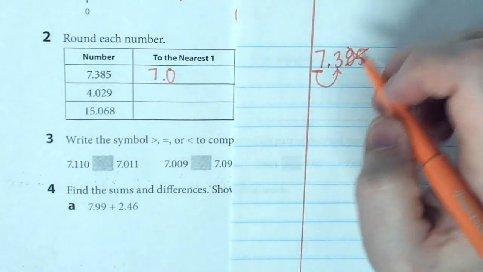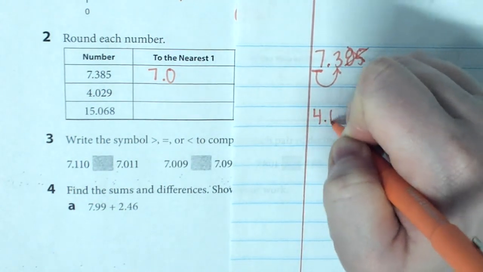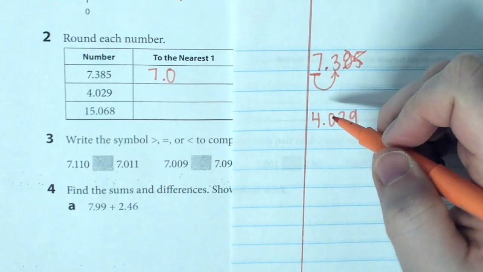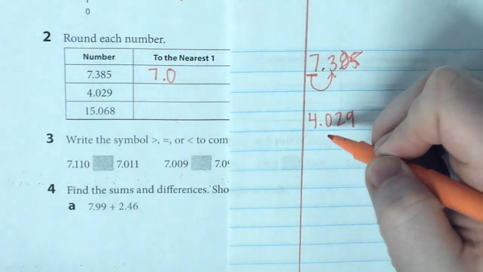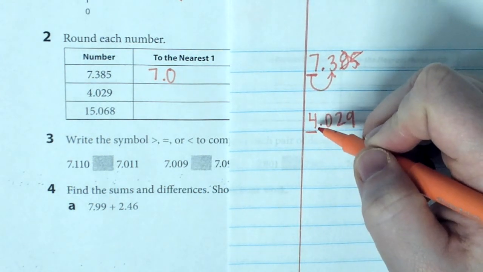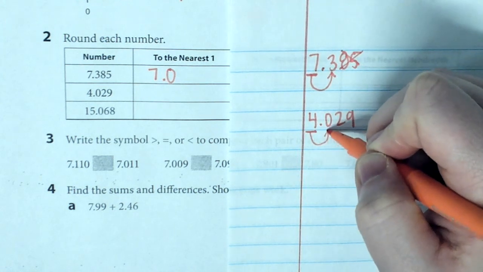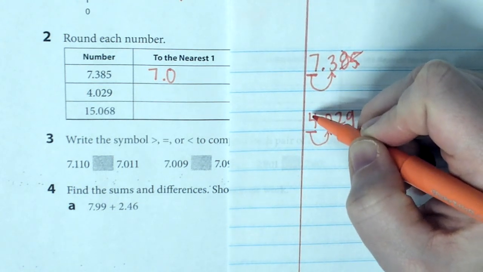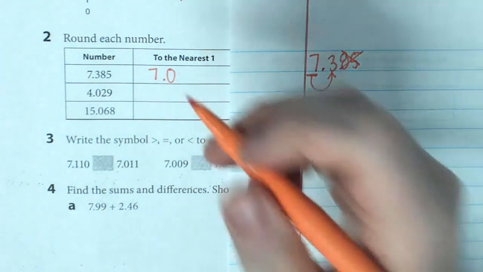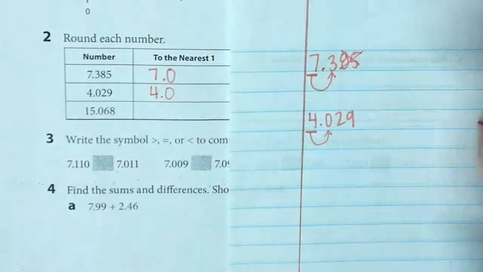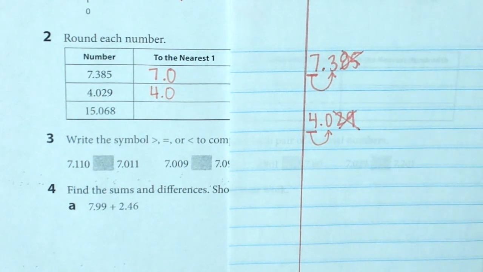I'm just going to go straight down. 4.029, underline the digit in the ones place to the nearest 1. That's either going to stay the same or bump up. Look at the digit behind it. What's that 0 going to make the 4 do? Stay the same. And then this number becomes a 0, which it already is, and then I leave these numbers off.